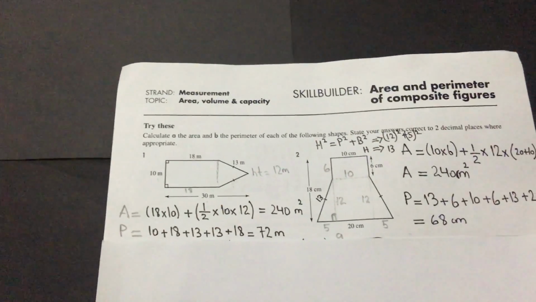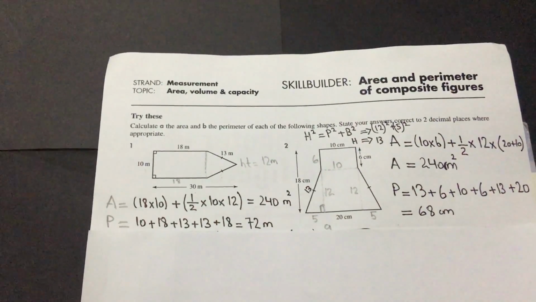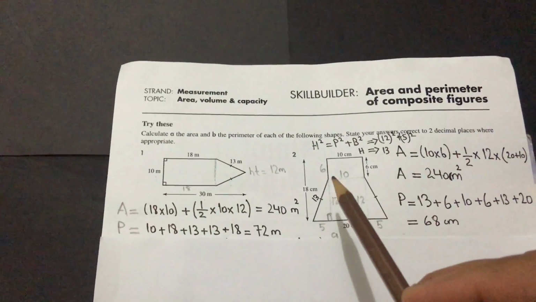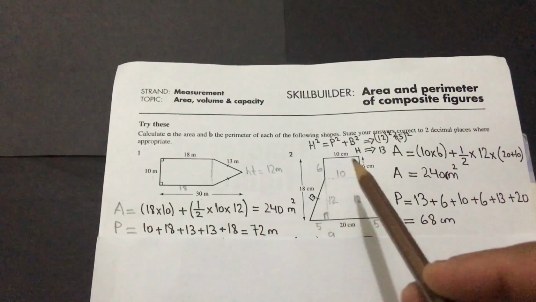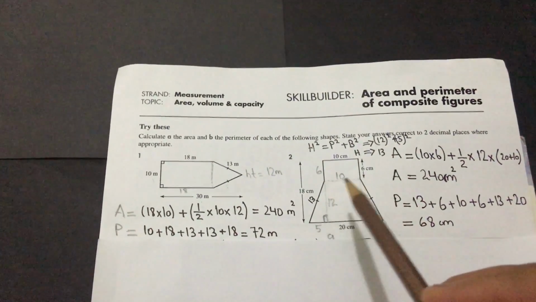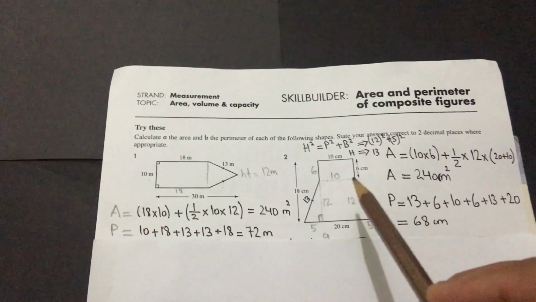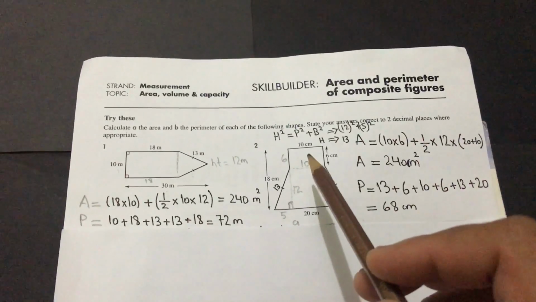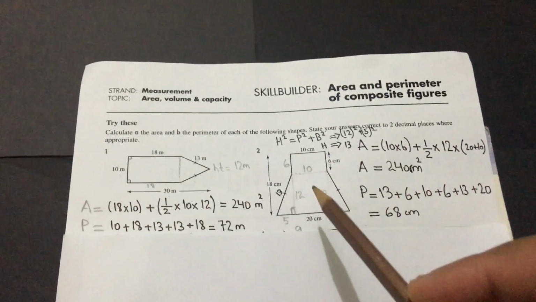The second figure consists of a rectangle and a trapezium. If I draw a line over here, this is my rectangle and this is a trapezium. The rectangle has a length of 10 and width of 6. So in order to find the area of the compound shape, I will have to find the area of rectangle and area of trapezium and will add them.